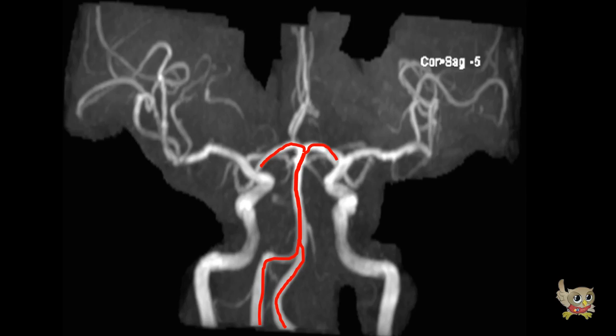The cerebellum receives blood supply from the following: the posterior inferior cerebellar artery, or PICA, which is a branch of the vertebral artery; the anterior inferior cerebellar artery, or AICA, which is a branch of the basilar artery. The superior cerebellar artery is a branch of the basilar artery as well.